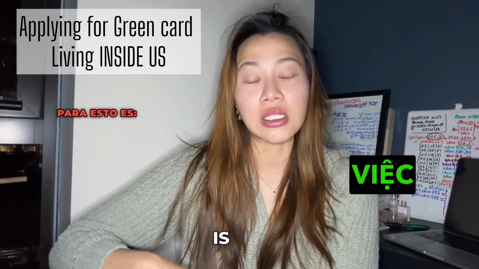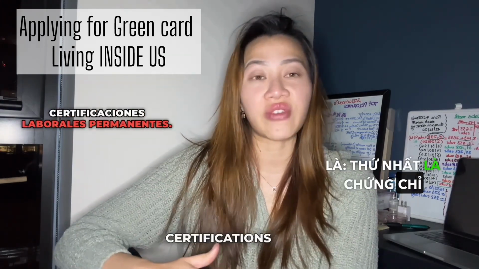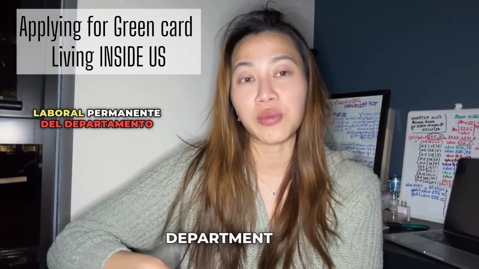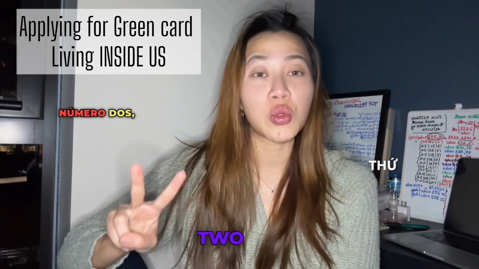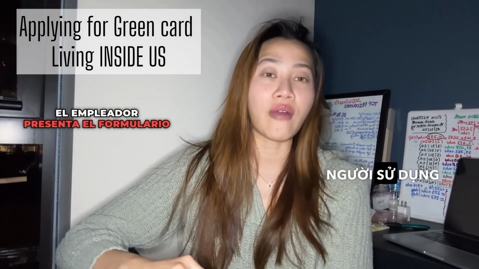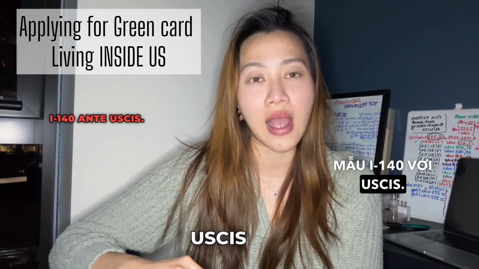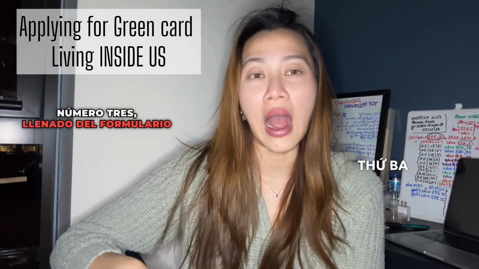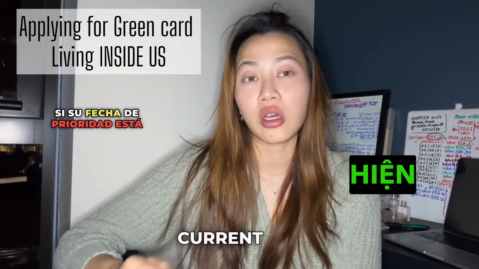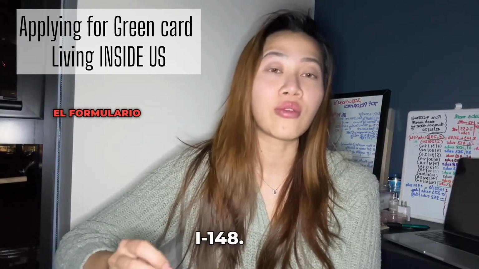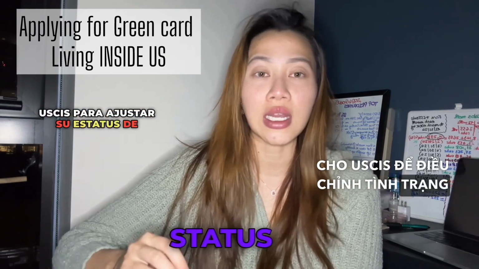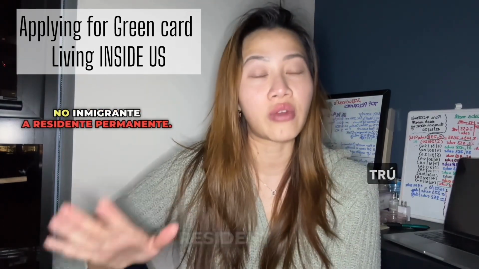The process is as follows. Number one is PERM labor certification. The employer obtains PERM labor certification from the Department of Labor. Number two is Form I-140 filing. The employer files Form I-140 with USCIS. Number three, Form I-485 filing. If your priority date is current, you can file Form I-485. This form is filed with USCIS to adjust your status from nonimmigrant to permanent resident.